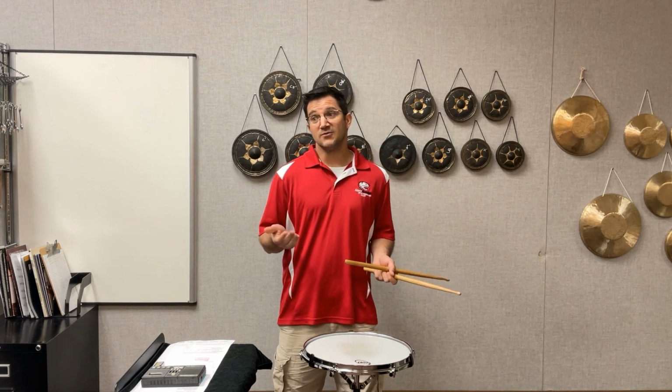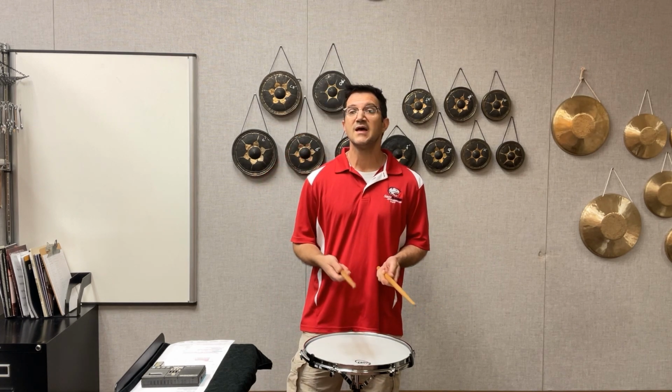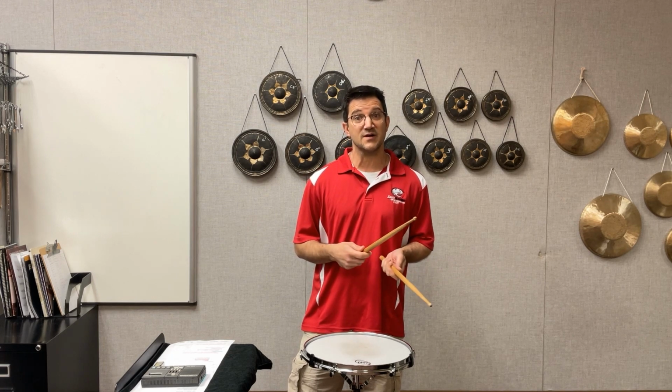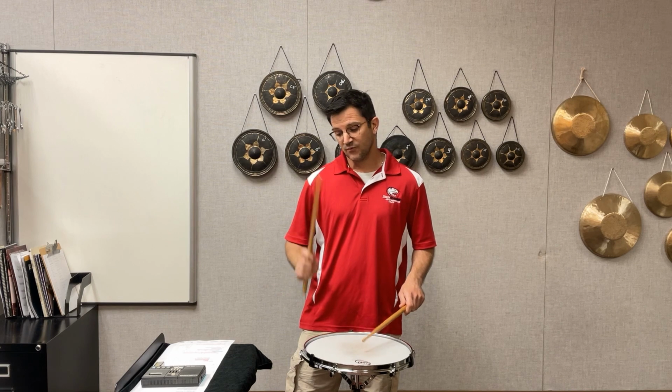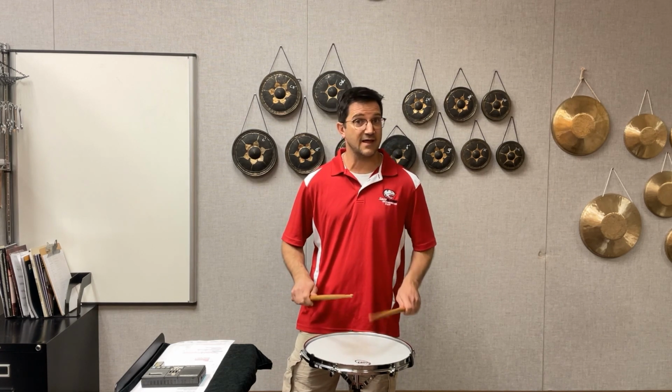So the minute we get to triplets, it becomes more interesting because of the odd number of strokes. Every possible place we put the accent, the hand is going to alternate. So if we look at putting accents on the downbeats with triplets, 1, 2, 3, 4: right, left, left.